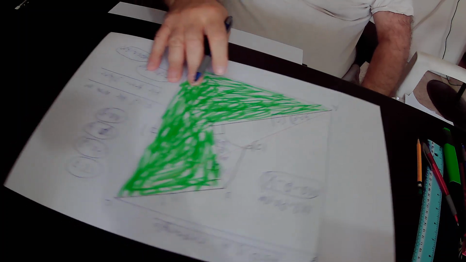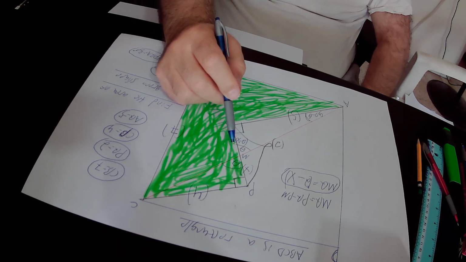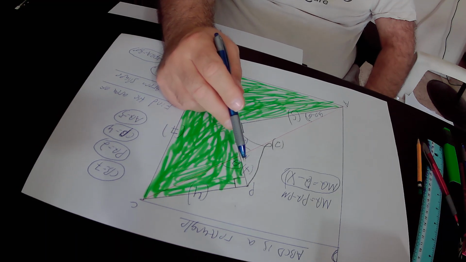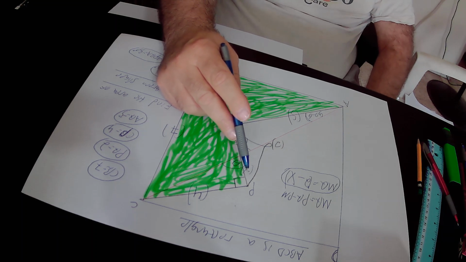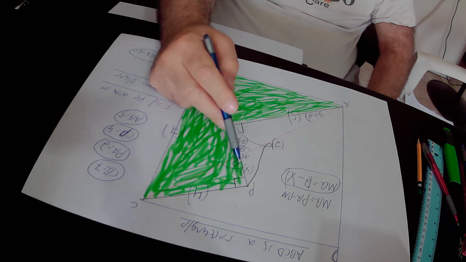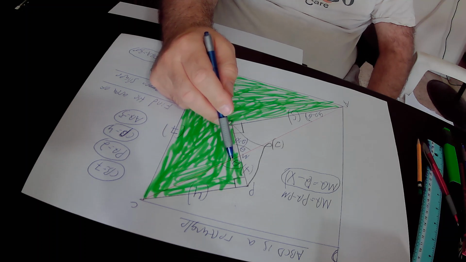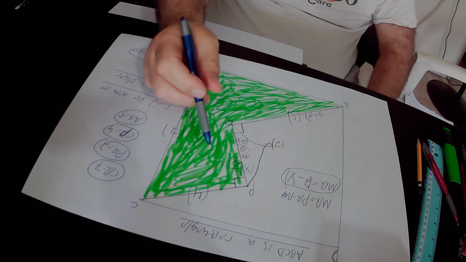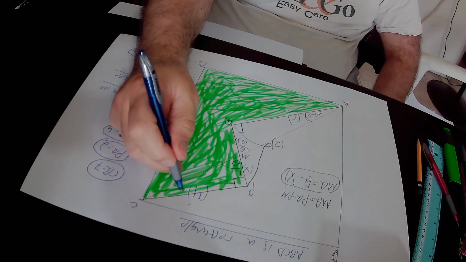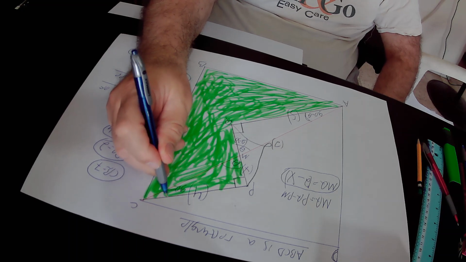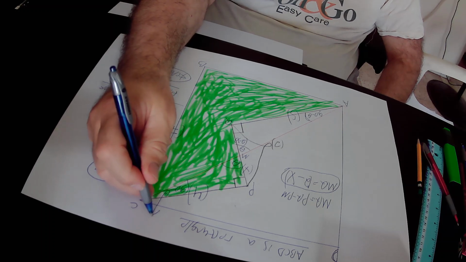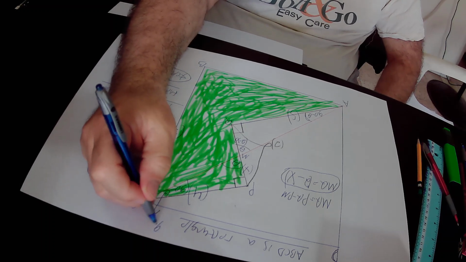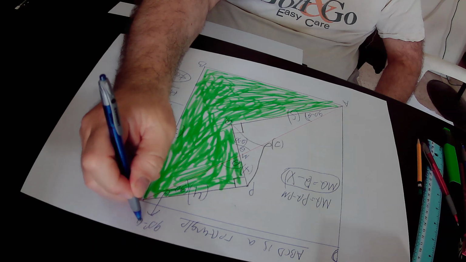Likewise, according to the same logic, in the small green right triangle PMC, this angle equals theta and this angle equals 90 degrees. Therefore, the missing third angle must be equal to 90 degrees minus theta. Write it here: the missing third angle equals 90 degrees minus theta.